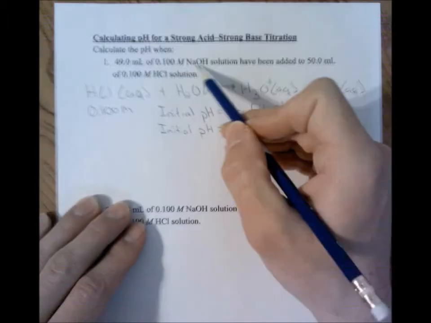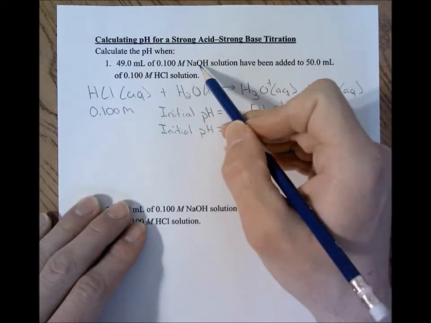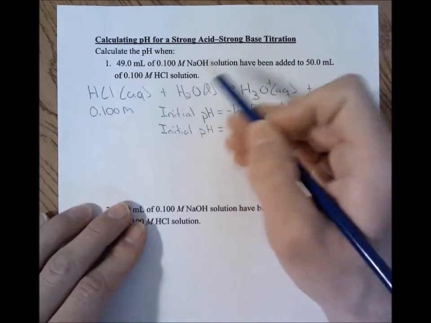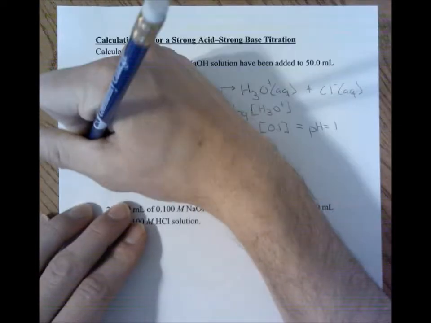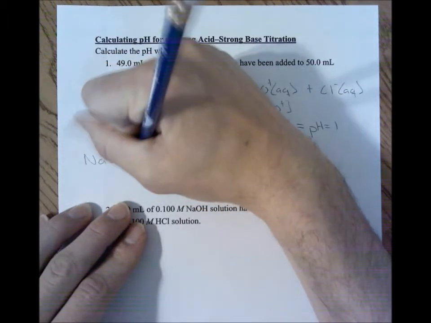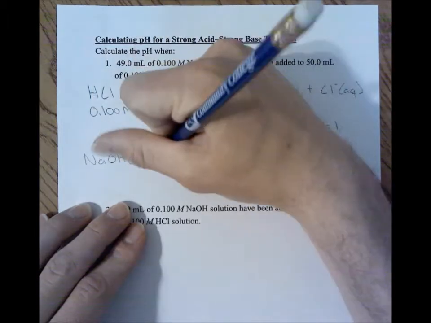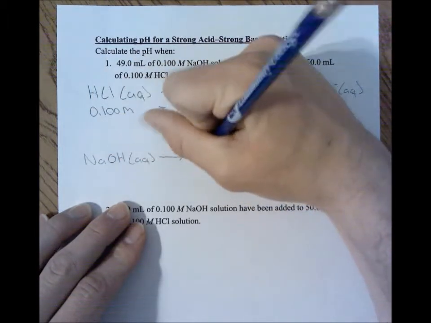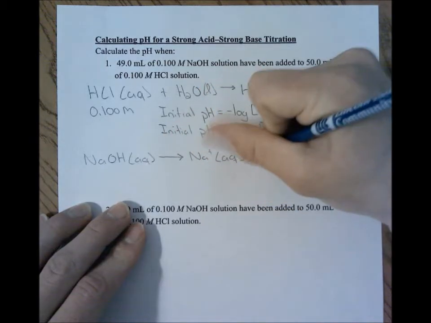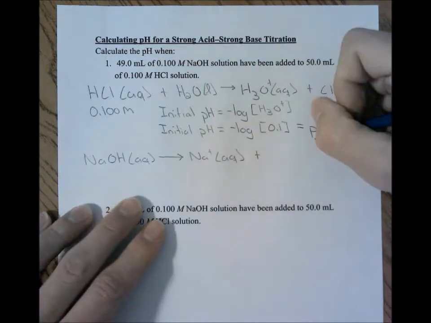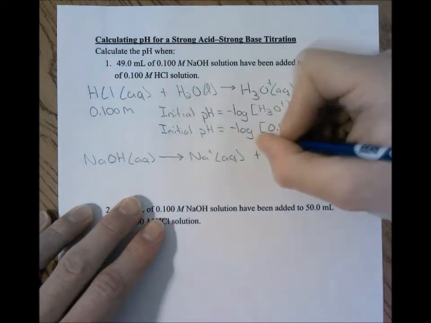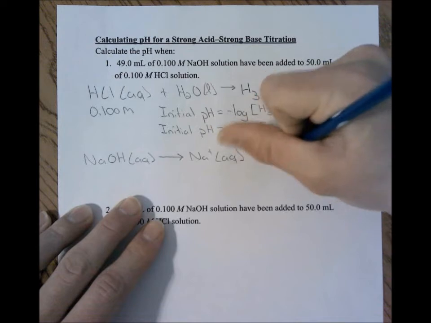Now, what happens here? We add sodium hydroxide. So this is what we were talking about at the end of section 17.2. Sodium hydroxide, in an aqueous solution, breaks down to sodium ions and OH minus ions.